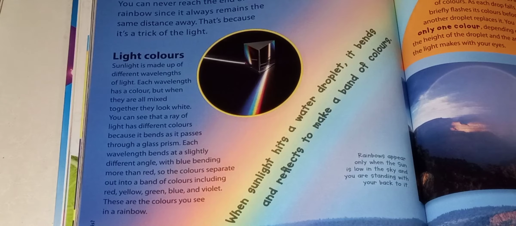Light colors. Sunlight is made up of different wavelengths of light. Each wavelength has a color, but when they are all mixed together, they look white. You can see that a ray of light has different colors because it bends as it passes through a glass prism.